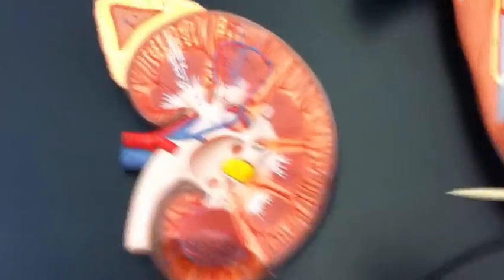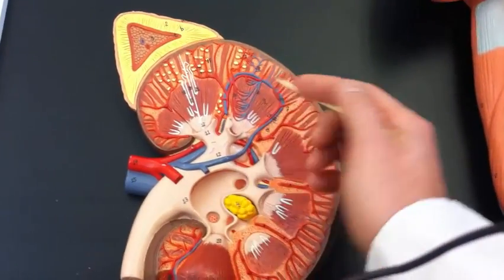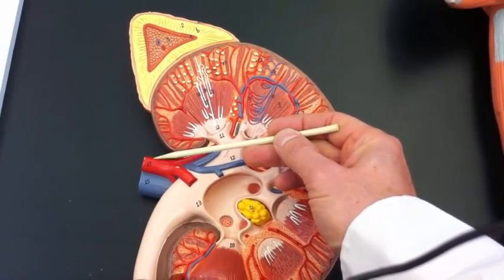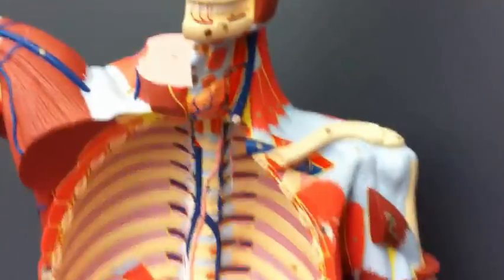As long as I've showed you the renal arteries and veins on this model, let's quickly go over to this model. This is my large kidney model, and we can't tell whether this is right or left. They didn't tell us when they sent us the model, but this would be a renal artery, and this would be renal vein.